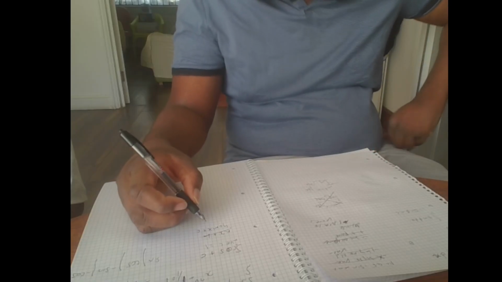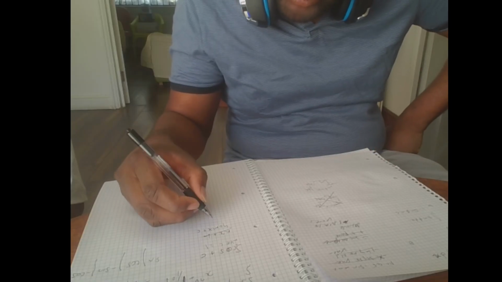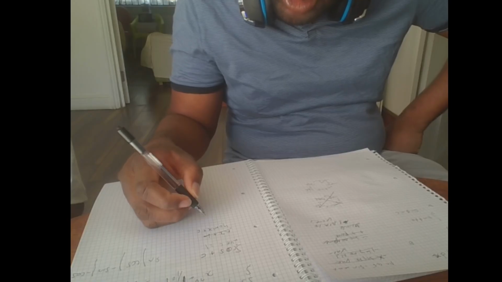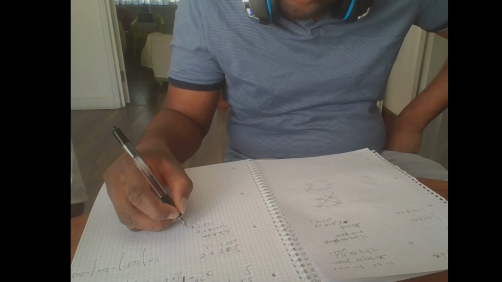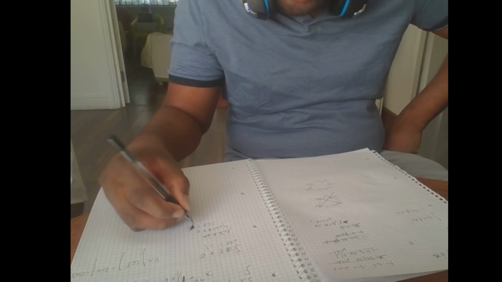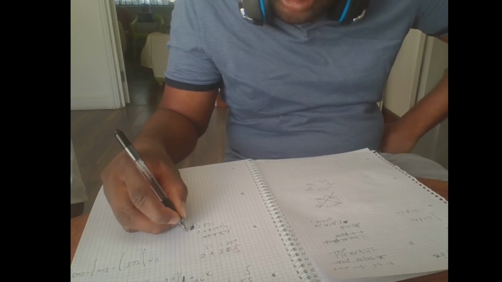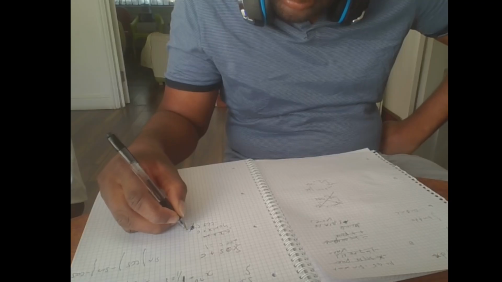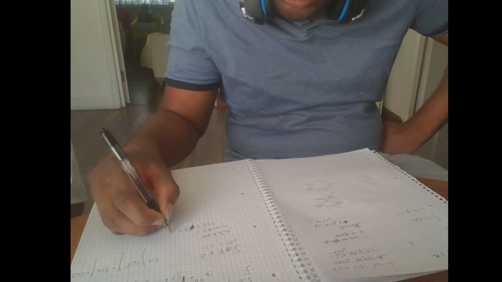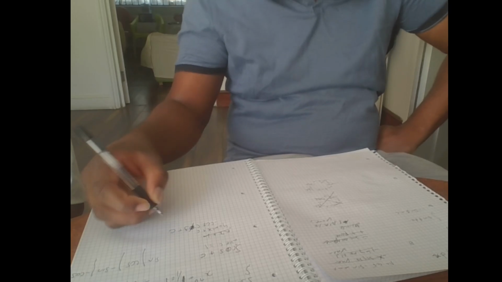So this concept is correct. You get minus cosine x. We don't have x anymore. Plus c, which is in this form.